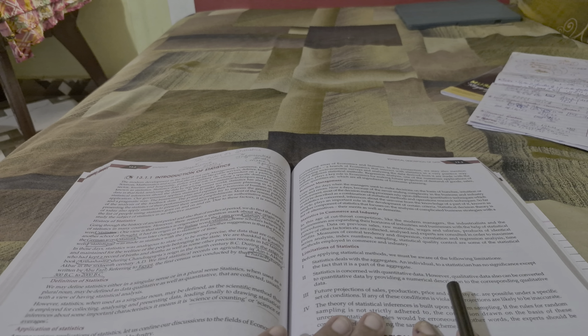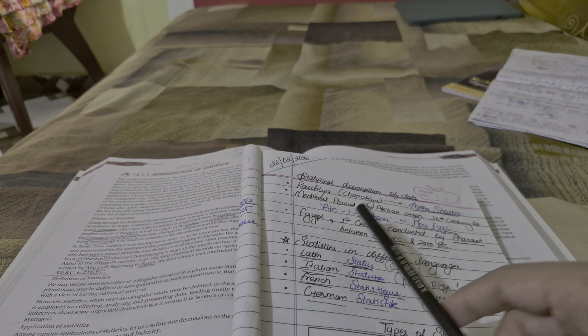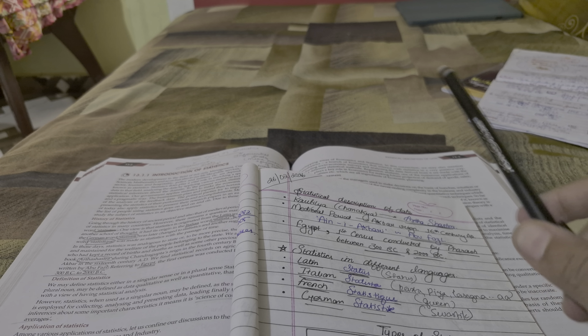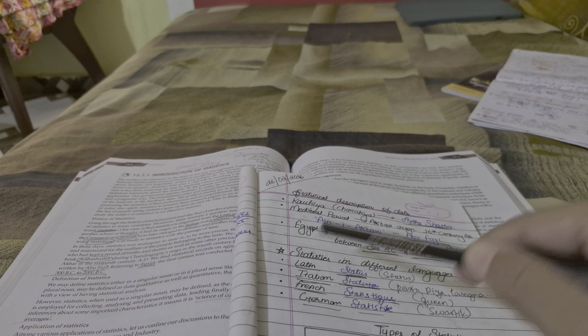Before moving further, let us understand the history. First of all, Chanakya or Kautilya wrote the Arthashastra. In the medieval period, Akbar reigned in the 16th century AD, and Ain-e-Akbari was written by Abu Fazl. In Egypt, the first census was conducted by the Pharaoh between 300 BC and 2000 BC. In Latin the word is known as status, in Italian statista, in French statistique, and in German statistik.